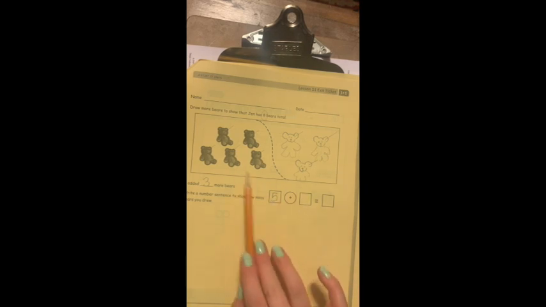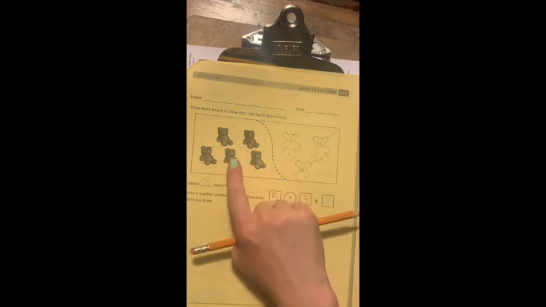So we know we started with 5 plus, how many bears did we add? We added 3 bears equals, how many bears do we have total now? We have 1, 2, 3, 4, 5, 6, 7, 8 bears in total.